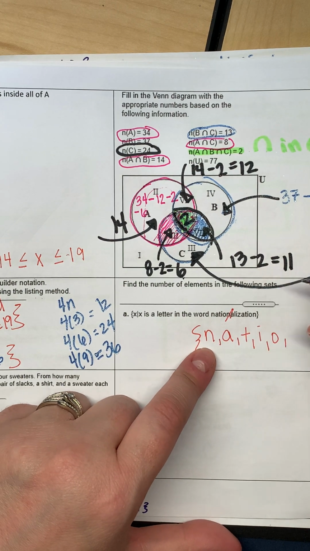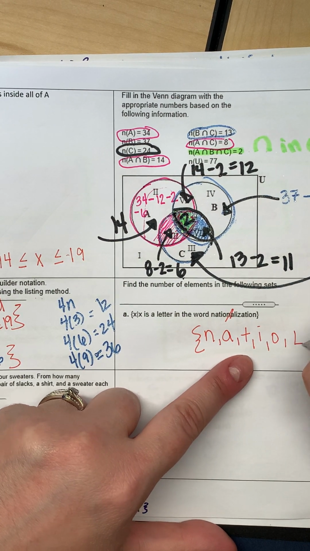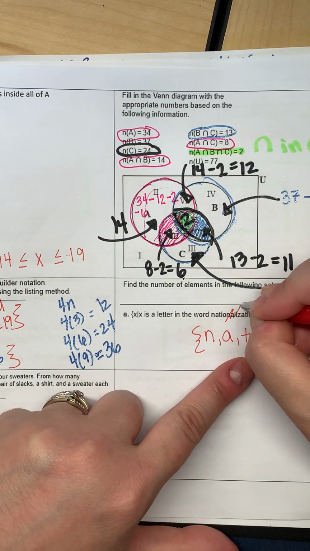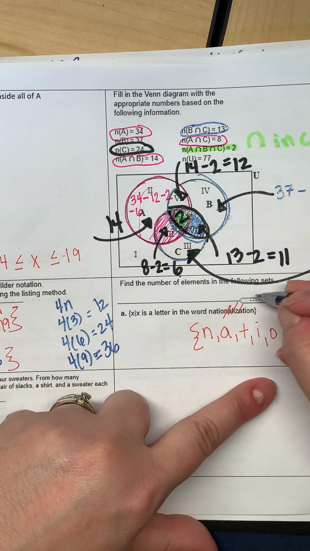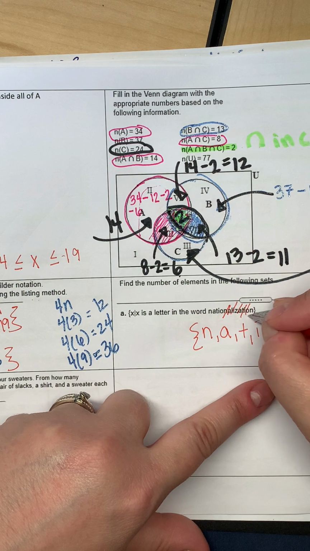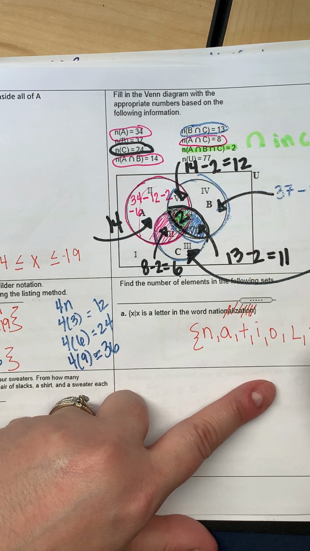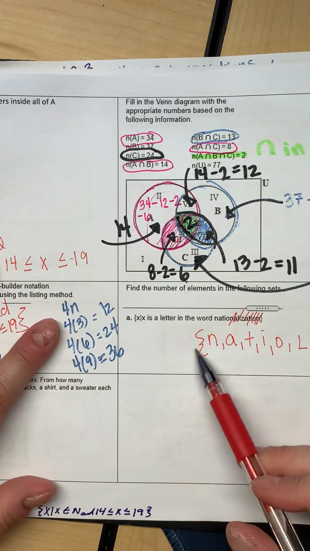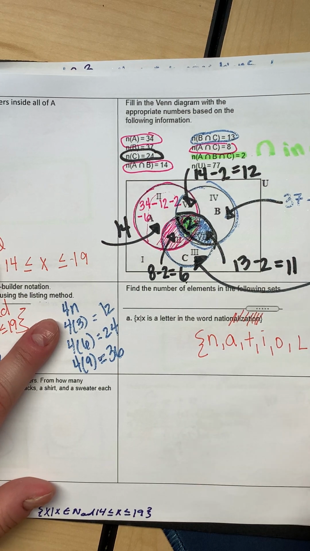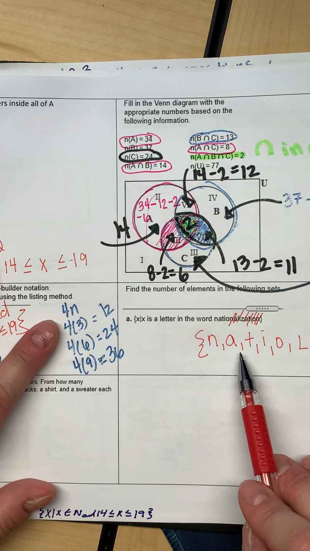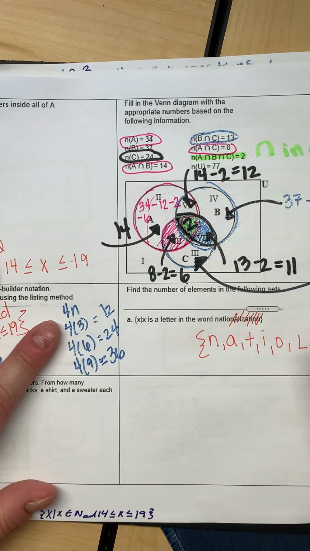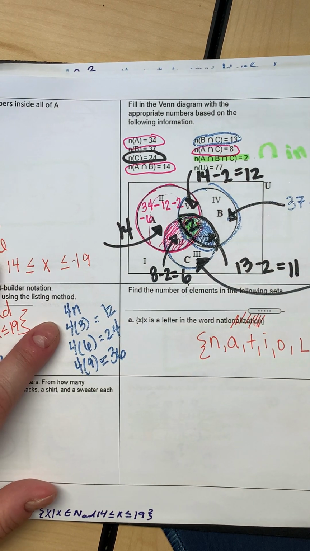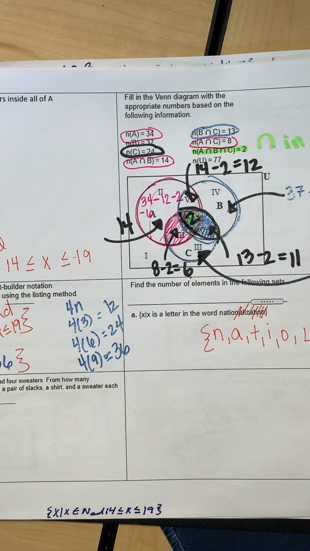Then another A, I'm not going to include that. An L, an I, I'm not going to include that. Z, A, not going to include that. T, not going to include that. I, O, everything else is repeated. So I just wrote out all the different letters and I did not repeat. And now let's count. 1, 2, 3, 4, 5, 6, 7. There's 7 elements because you don't include the repeats.